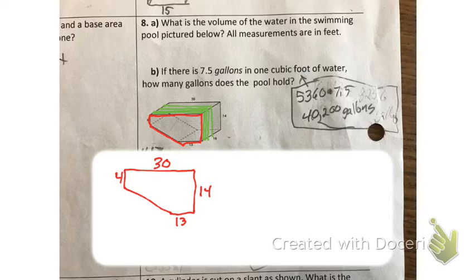So what I'm going to do for just a second, I'm going to treat this as just a rectangle. And then I'm going to cut out this triangle. So the area of this would be 3 times 14. And then we're going to subtract out that triangle. Well, that triangle is a right triangle. And since this is 13 and this is 30, this is going to be 17.